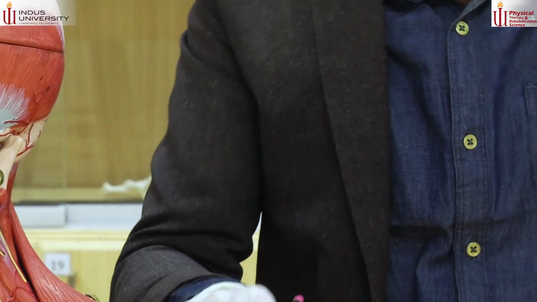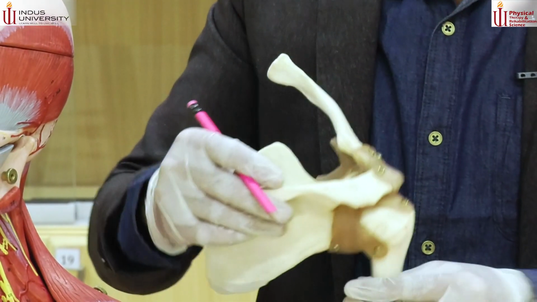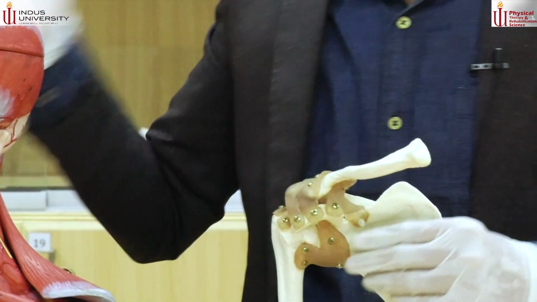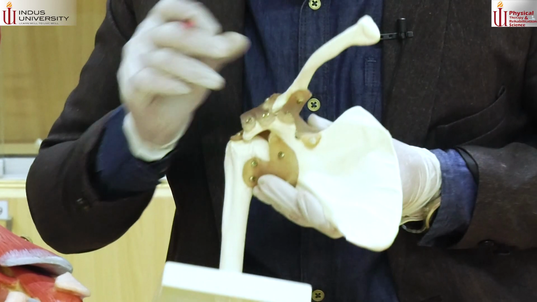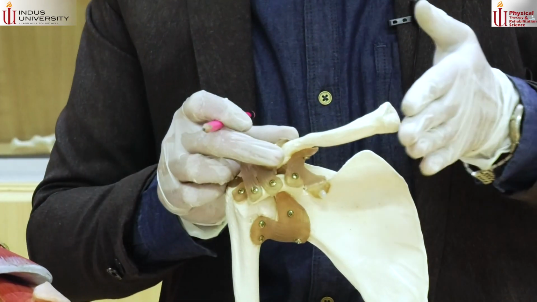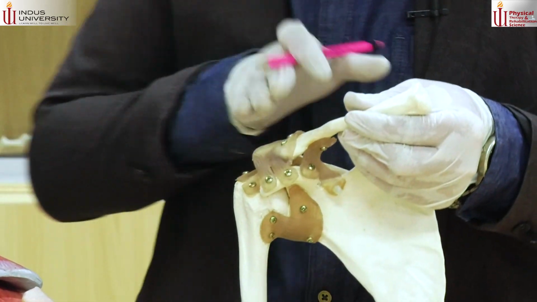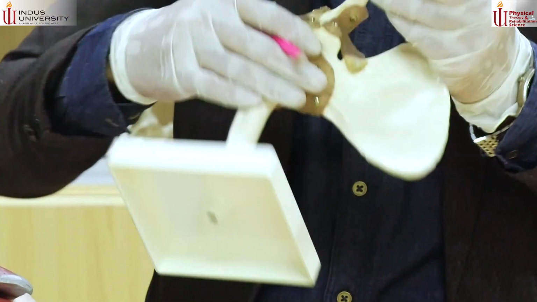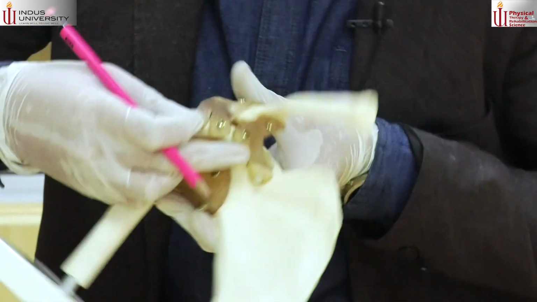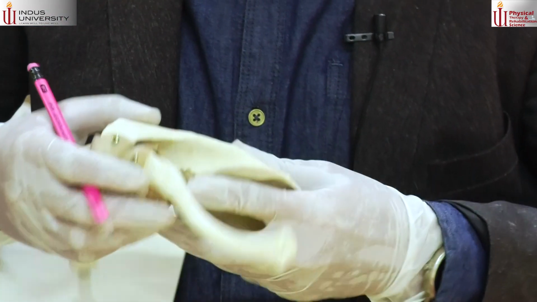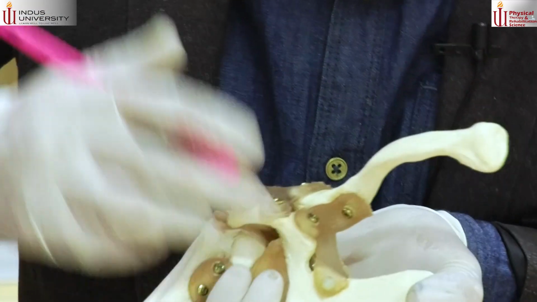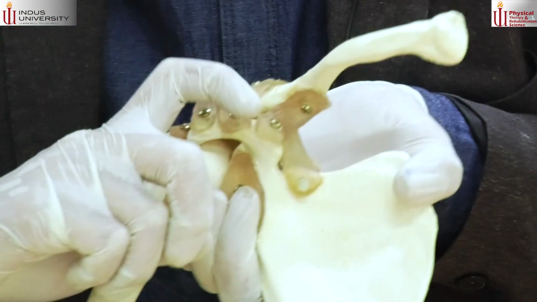Let me show you. This one is your right clavicle. If I focus on the acromial end, this is your acromial end and this is your sternal end. This is the superior surface, and now if you focus on the inferior surface, and talk about the scapula, this is the acromion process, this is the coracoid process, always like a finger.